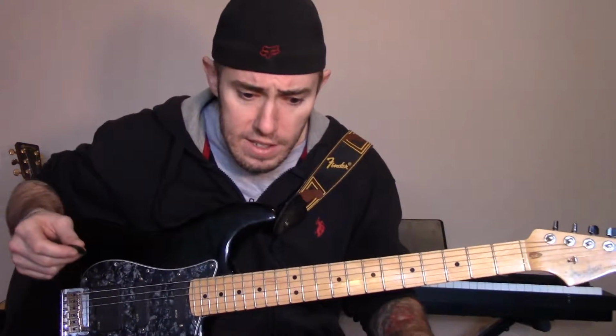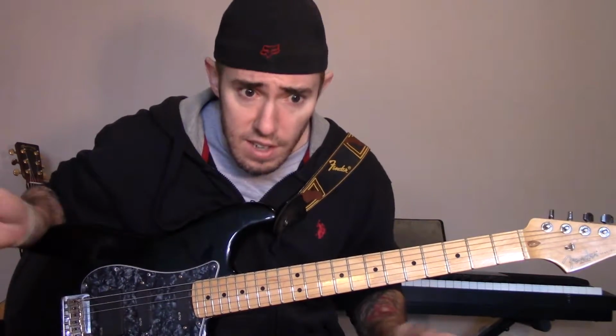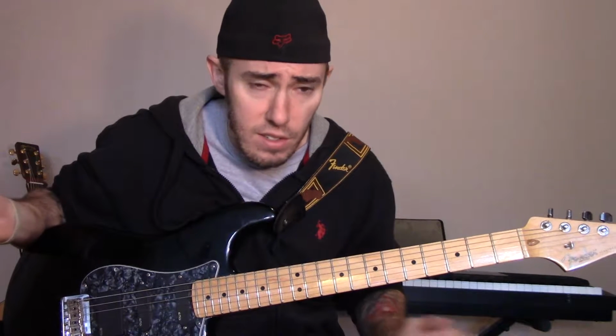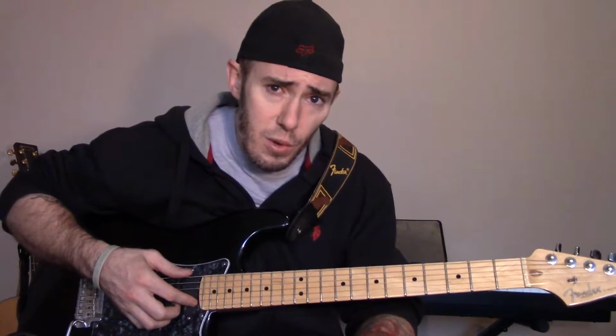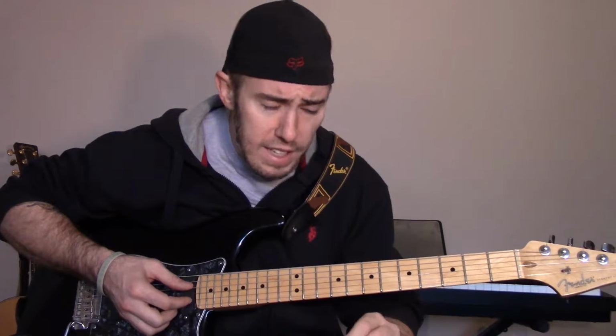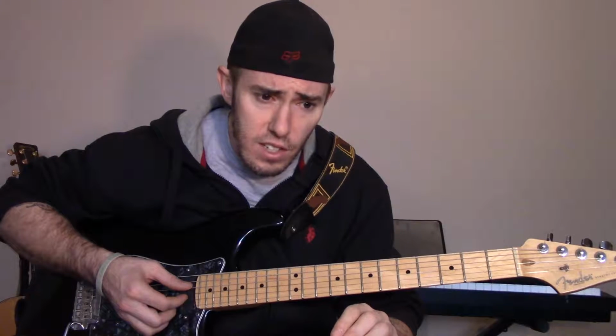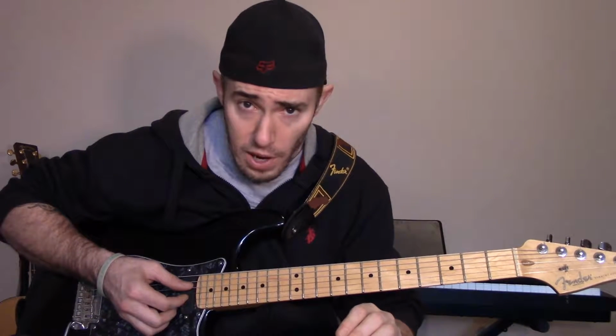Now let's take a look at the chords that are in this mode and uses for the mode. Like I said, the Aeolian mode is just another word for natural minor.